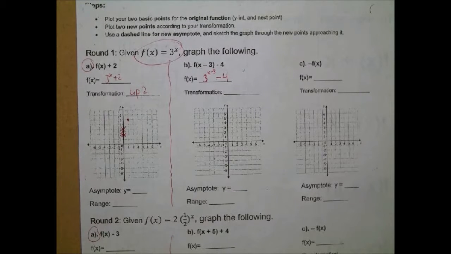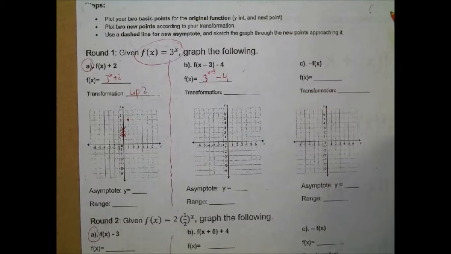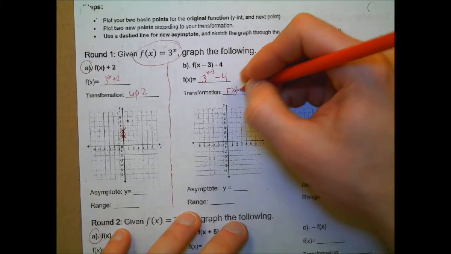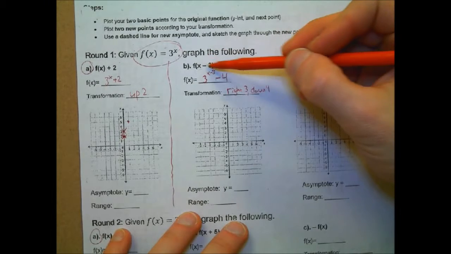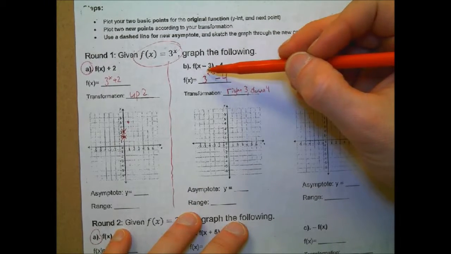Okay, so Anna W., what kind of transformations do we have here, Anna? Down 4. And then right 3. Very good. Down 4 and right 3. Awesome. Yeah. So I'm going to put that this way. Okay. Right 3. Guys, remember, this is the tricky one, right? The number in with the x is the opposite of what you'd expect. A minus 3 should go right 3.